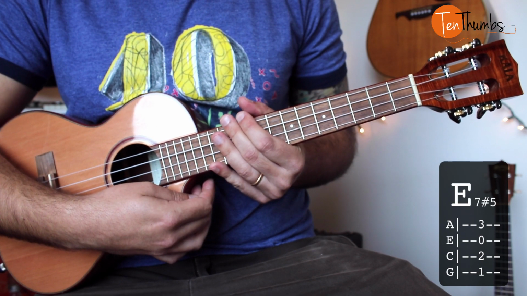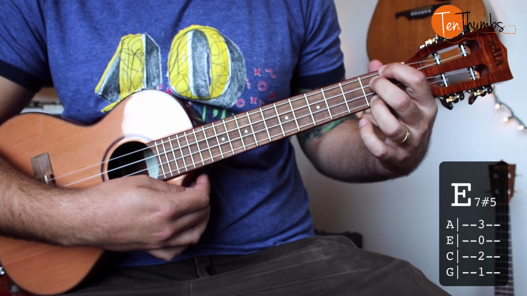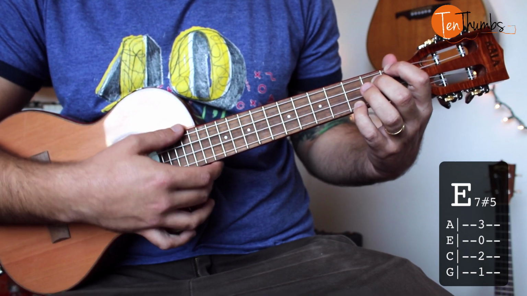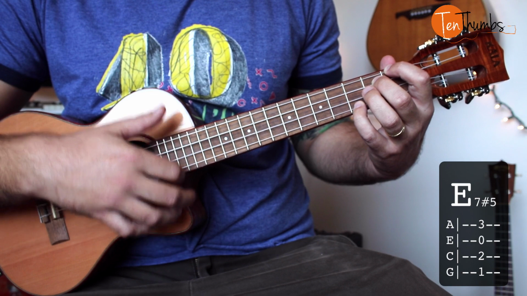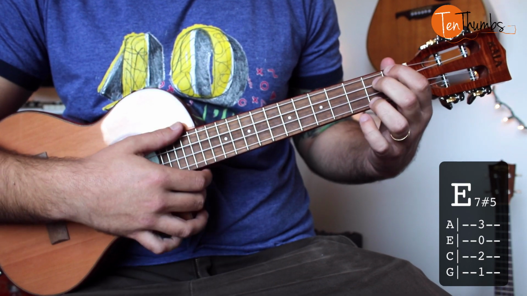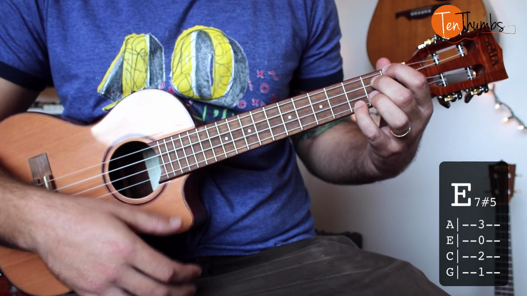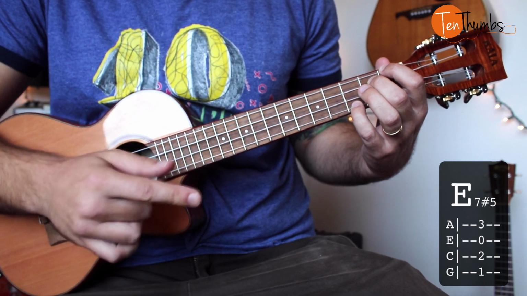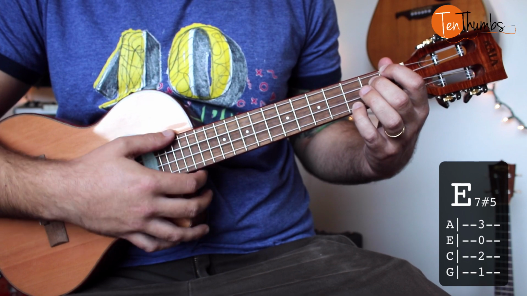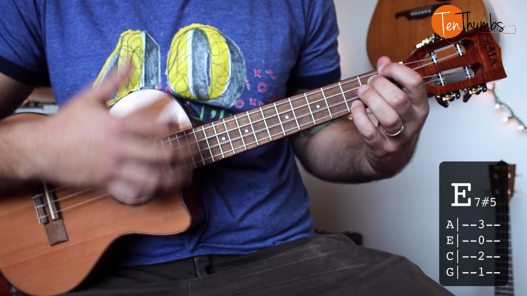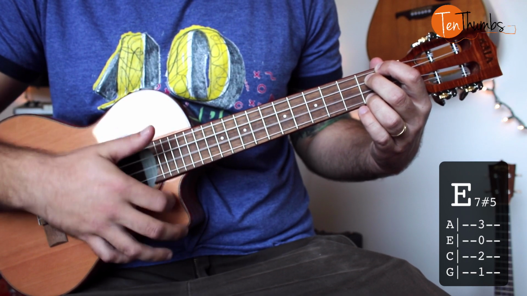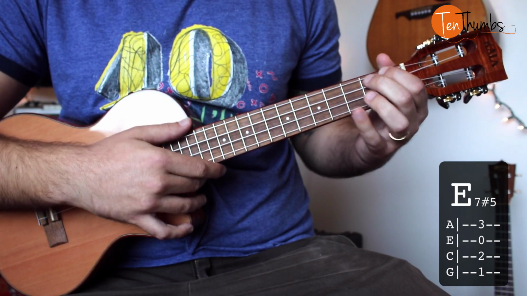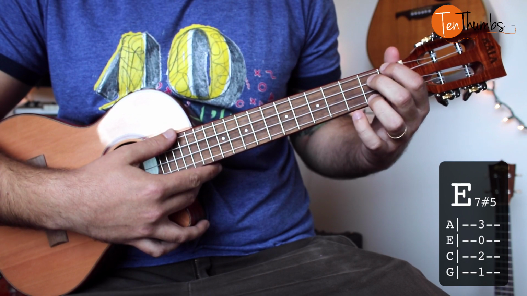All right, the next one is our E7, but what we're going to do is play the 3rd fret instead, and we're going to play an E7 sharp 5. This is a great substitute for an E7, and you can play it with an E7 as well to create a little extra tension. Now E is the 5th chord in the key of A, so these will resolve to the A chord.